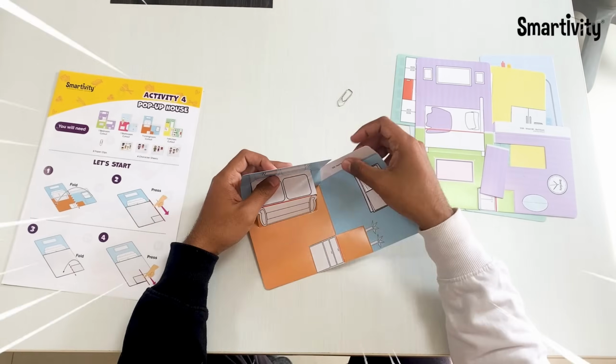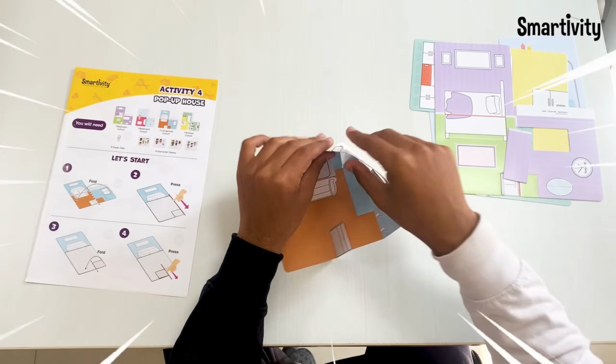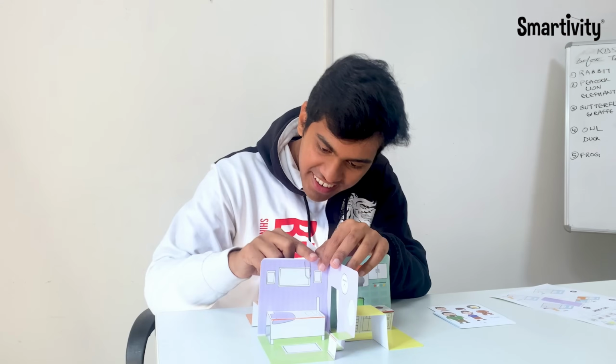Step 1. Building a house. Yes, you can create your own house using piece paper, a 3D house that is designed entirely by you. So let's start making. Look at this, we just made our own house.